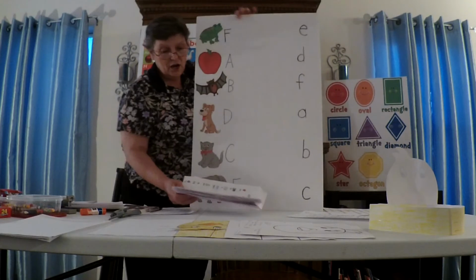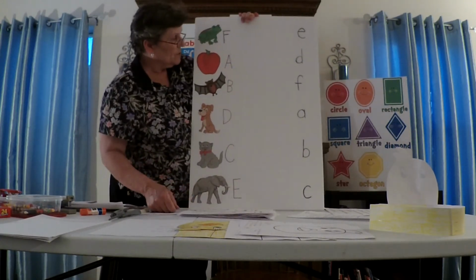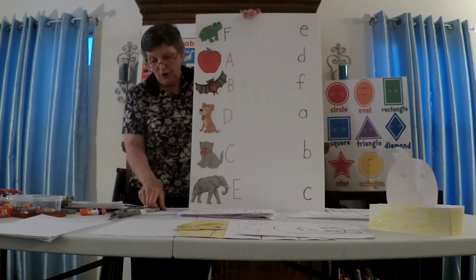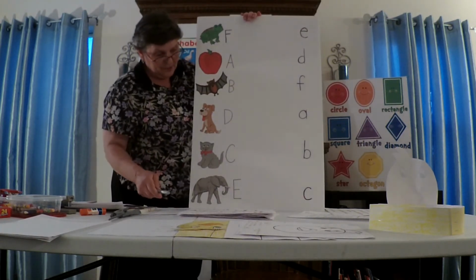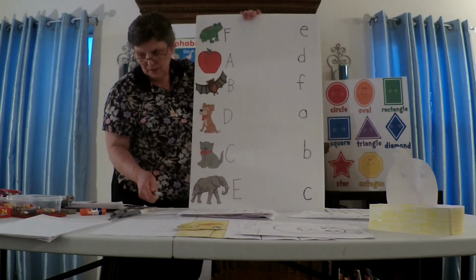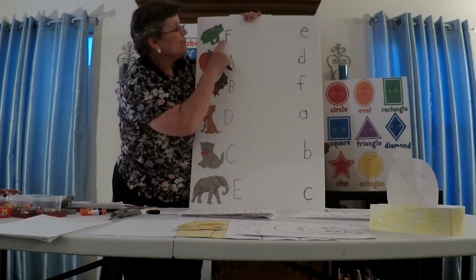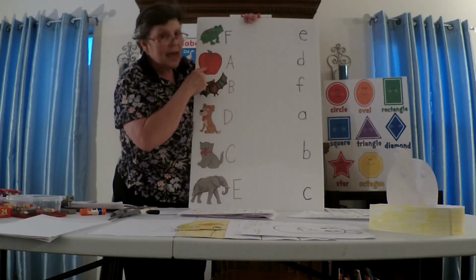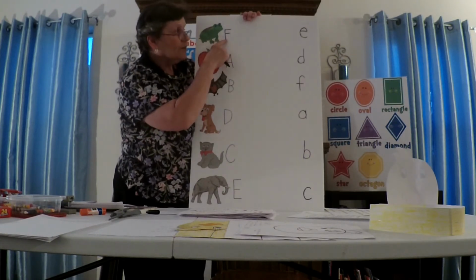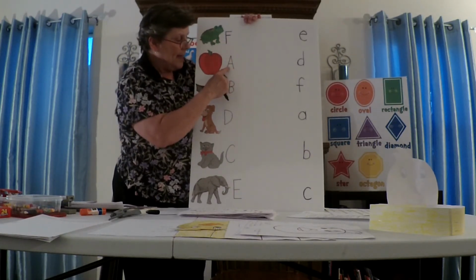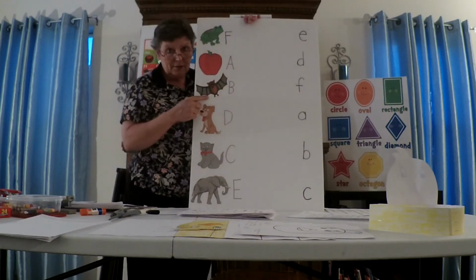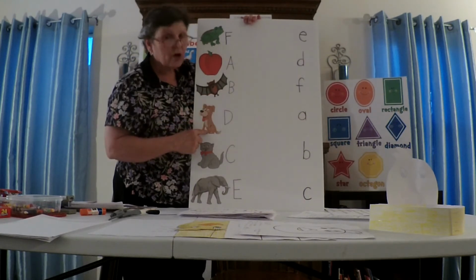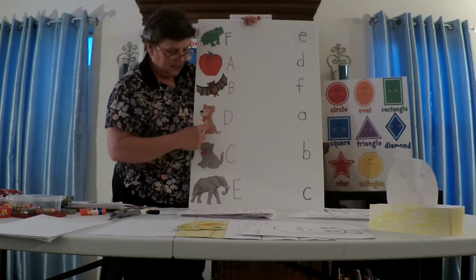Okay, so, all right. So does anybody know what this is? That is a frog. Very good. Gosh, I kind of hate to mark it, but I guess I will. Frog, okay. And what is this right here? An apple. Okay, so F is frog, A is apple. What's this right here? A bat. B is for bat. How about a dog? Very good. And D is for dog.